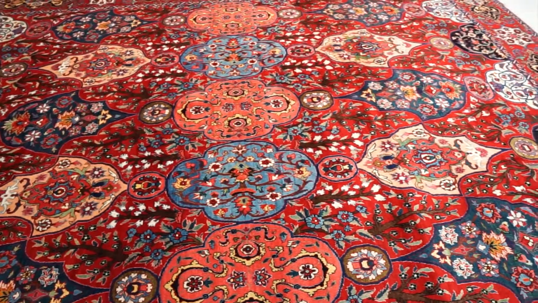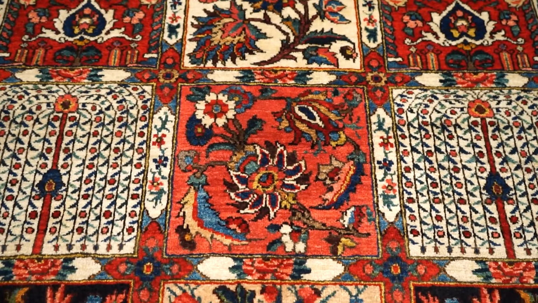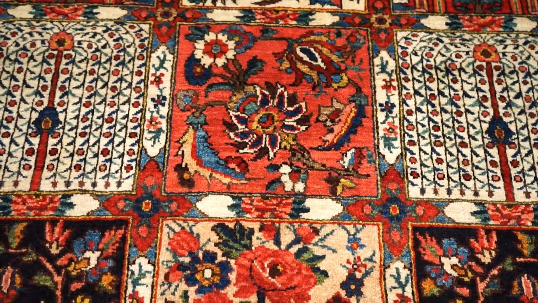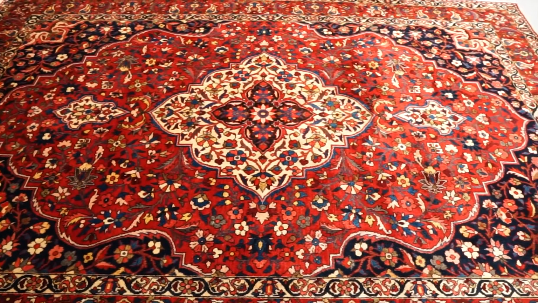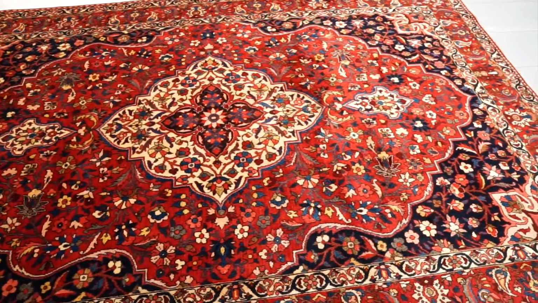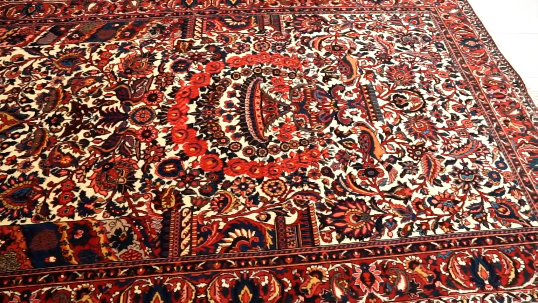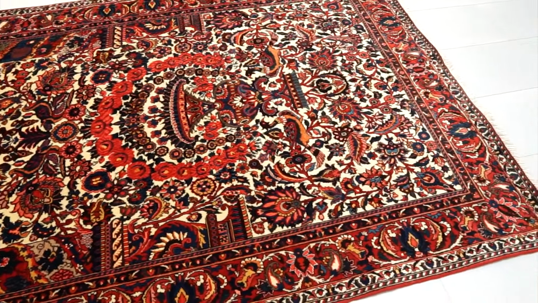So now let's go over Bakhtiari Persian rugs, which is one of my personal favorites. So these Bakhtiari rugs are known for being some of the most colorful types of tribal Persian rugs. And they're also known for making the most beautiful and artistic designs, especially in their garden panel design, as well as their medallion design. Now, for the smaller Bakhtiari rugs, you're going to find that most of them are made by the local tribes, but the larger Bakhtiari rugs are made in the villages in the Bakhtiari region.